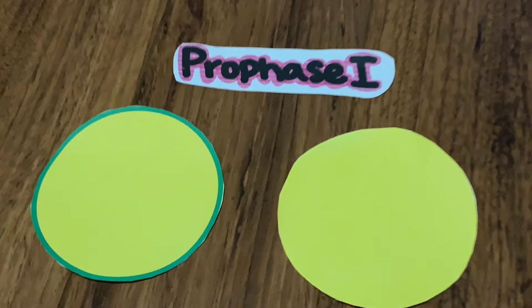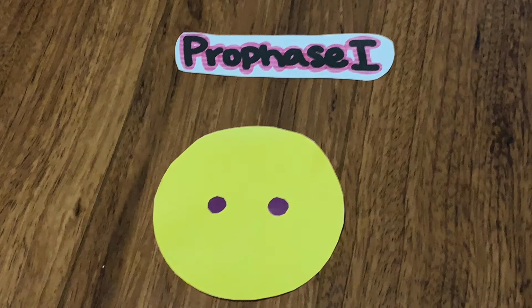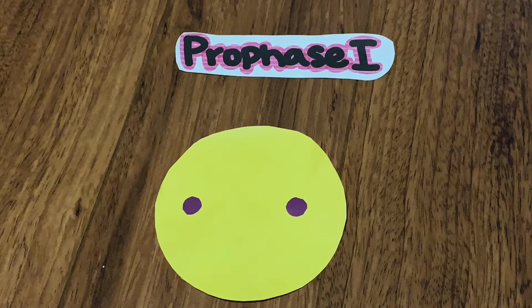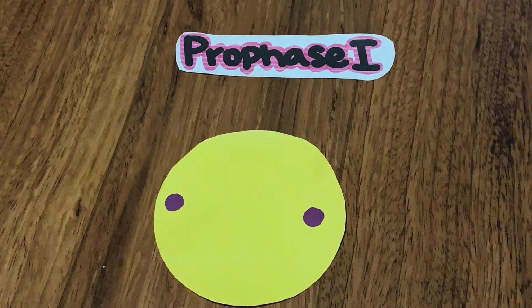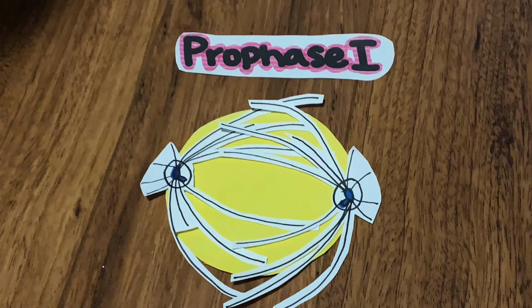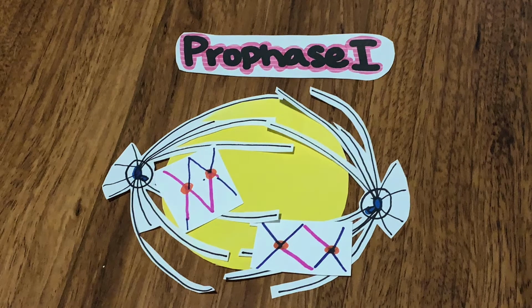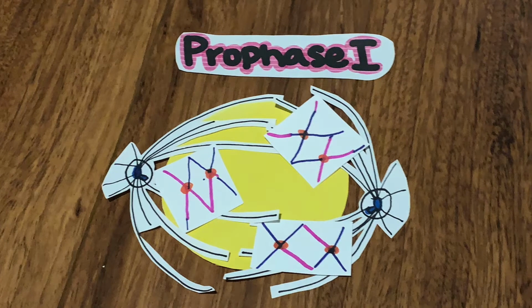The nuclear envelope breaks down. Next, the centrosomes and organelles specific to the cell cycle start to move towards poles of the cells. Each centrosome is made up of two centrioles, which are involved in the development of spindle fibers. We'll talk about those later. The mitotic spindle starts to form and attaches to the chromosomes at the centromere, which is the center of the chromosome. Here, the homologous chromosomes will stick together in pairs of four sister chromatids called a tetrad.